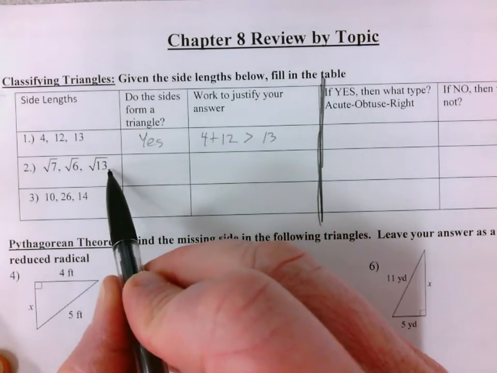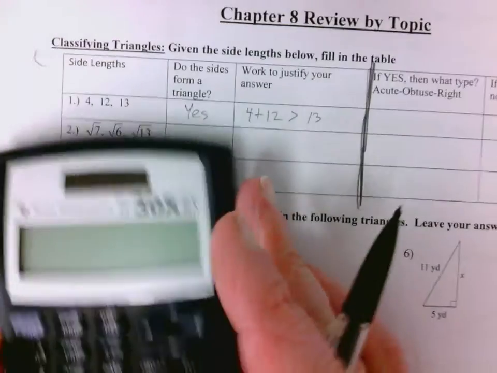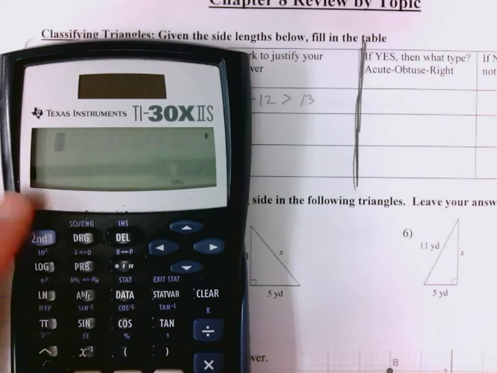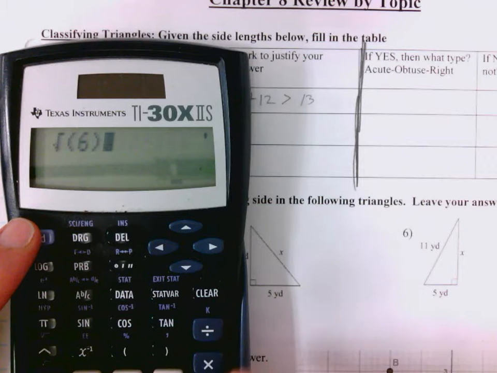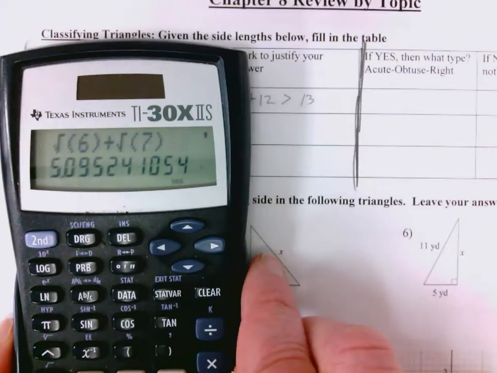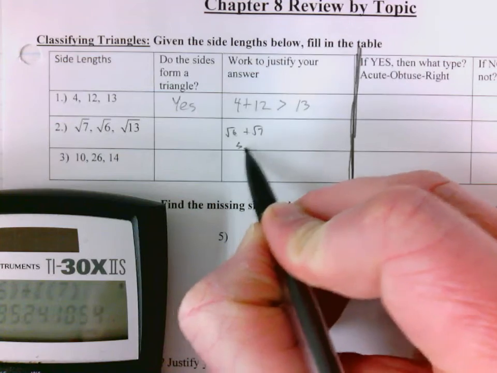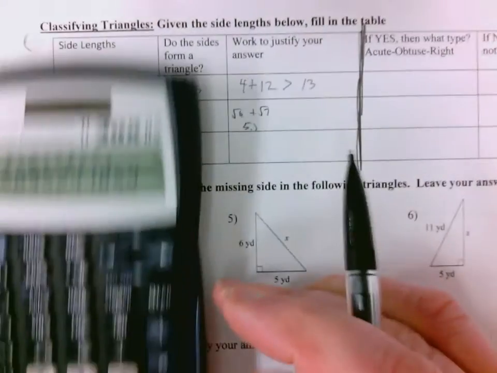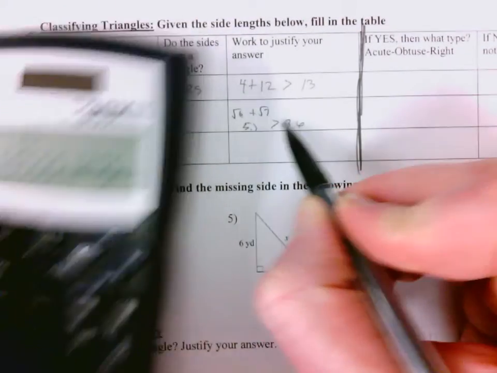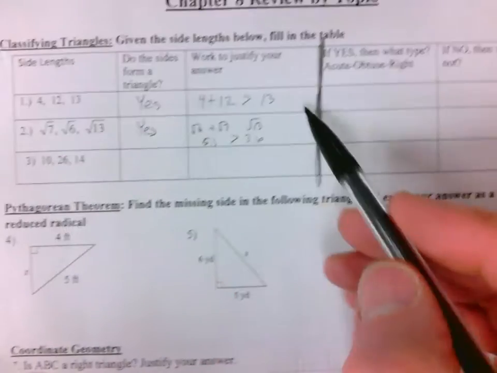Radical 6, radical 7, change those to a decimal or just put it in your calculator. Of course, my solar doesn't work here. Okay, radical 6 plus radical 7, that is about 5.1. And I want to see if that's bigger than the square root of 13, which is 3.6. So we're good. I showed my work there. So both of these can go ahead to the next step.